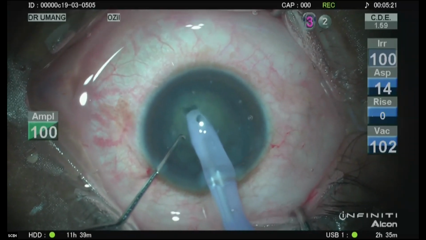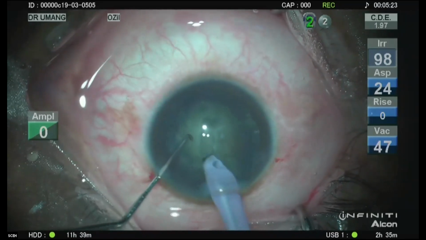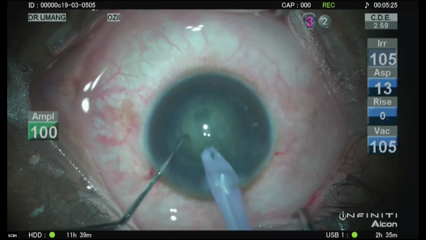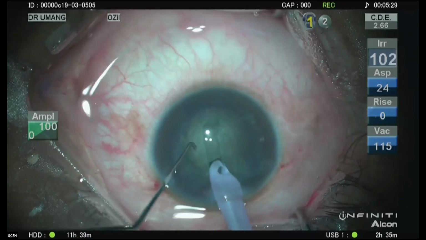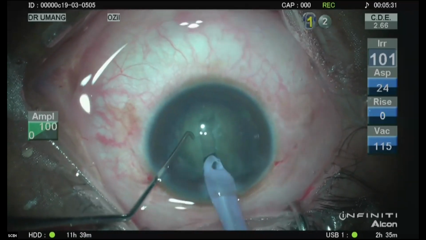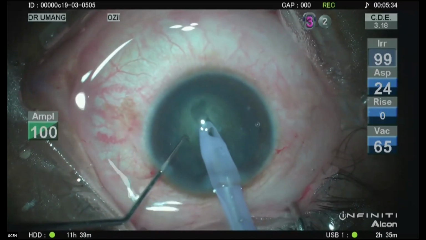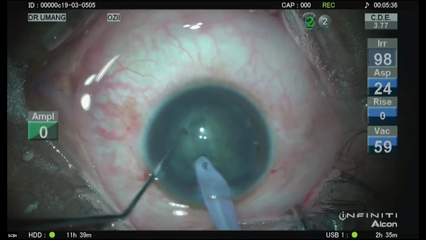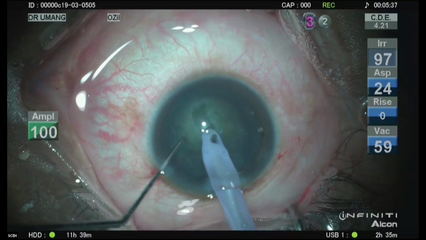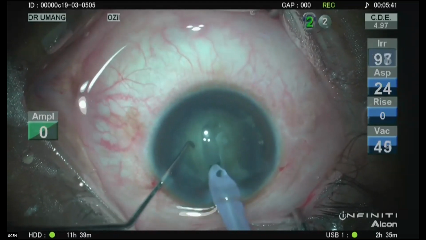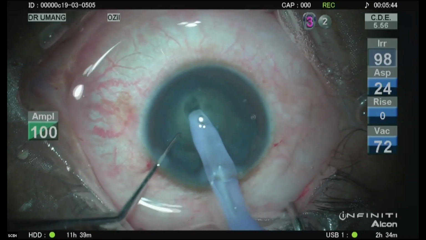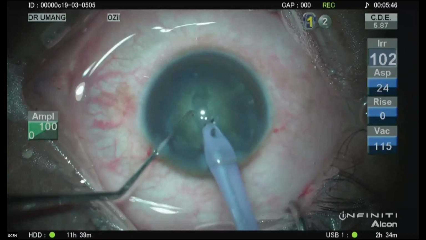and as we discussed, because the hydrodissection was very effective, it seems like a very mobile nucleus. And you can see if there's a lot of movement, trenching becomes a little difficult because it's just moving a lot. Okay.